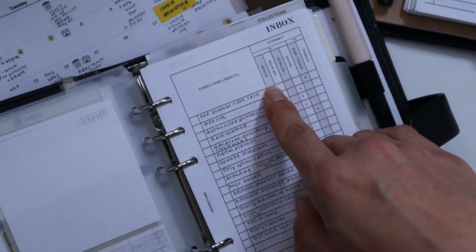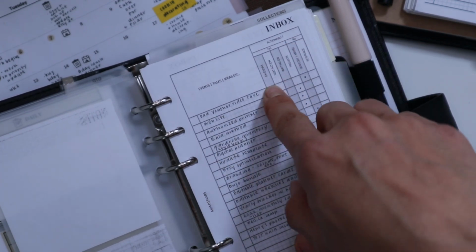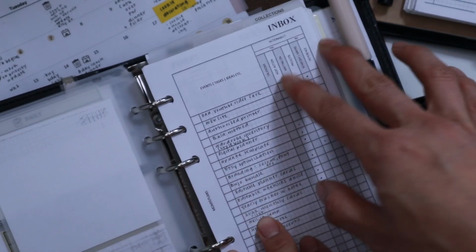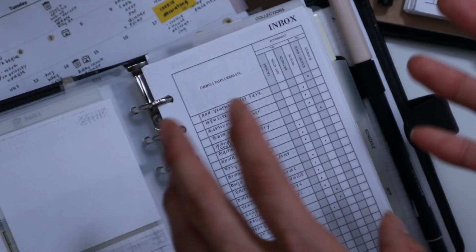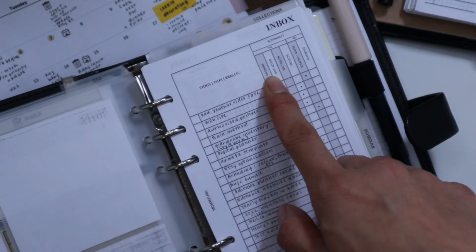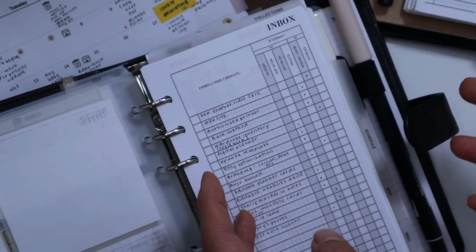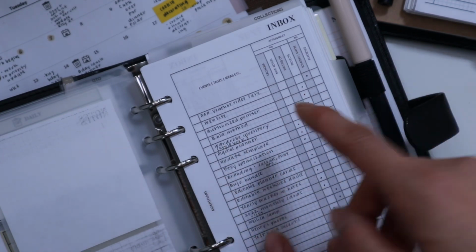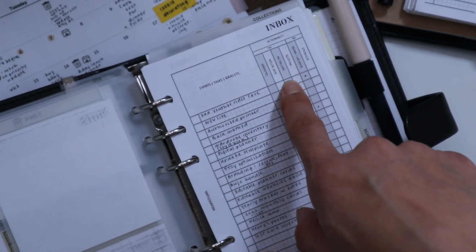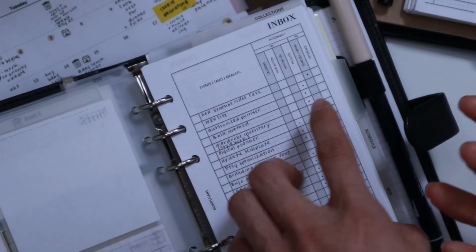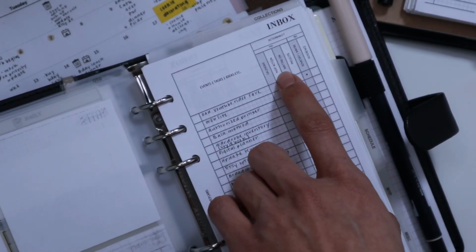So if it's something that is related to my calendar, aka it's time or day specific, if it's something that I am going to do the next action on, this is what I think of as my actual current tasks. And then something that I'm waiting on, either from someone else or just waiting for a piece of the puzzle before I can continue to work on it.